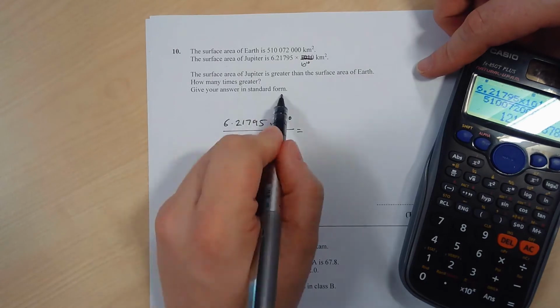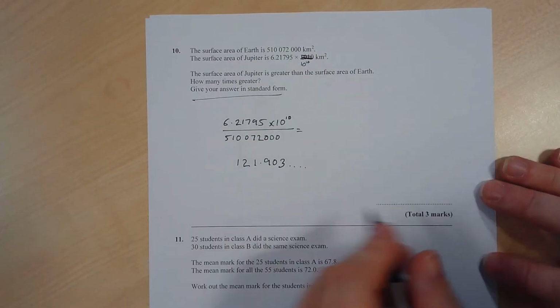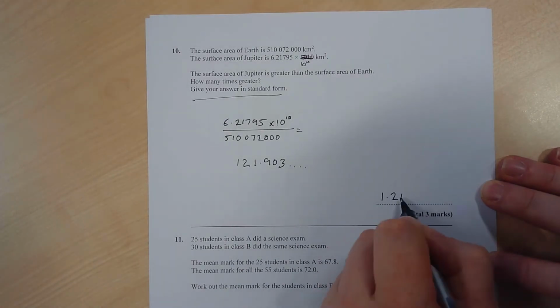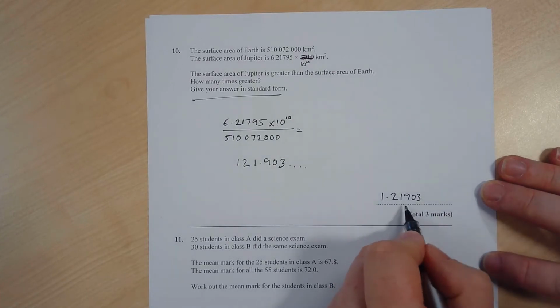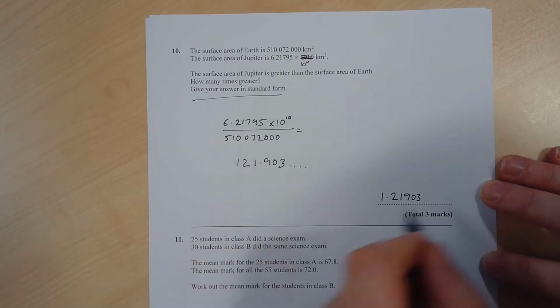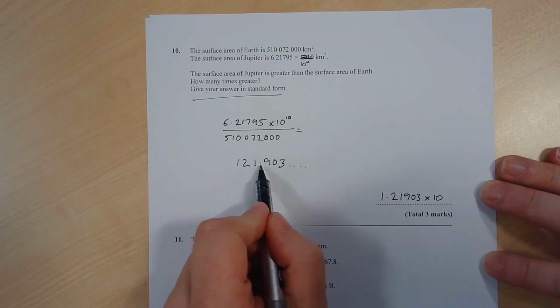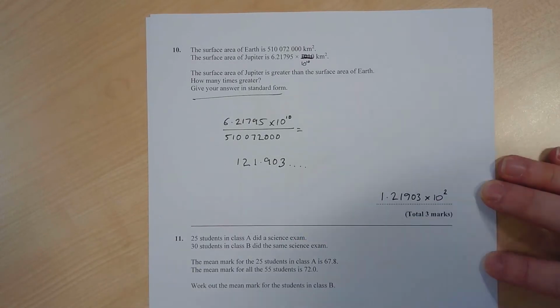However, be careful. It says give your answer in standard form. So if you remember standard form, you've got to make sure that the first number is a number between 1 and 10. So 1.21903 if you like. As long as you've got 1.2, 1.21, something along those lines, it'll be fine. Usually I'll tell you what to round things off to. And then because I've changed it into standard form, it's times 10 to the power something. So I've moved my decimal point 2 times there. So it's got to be times 10 to the power 2.